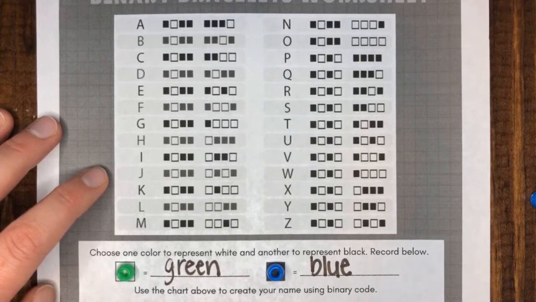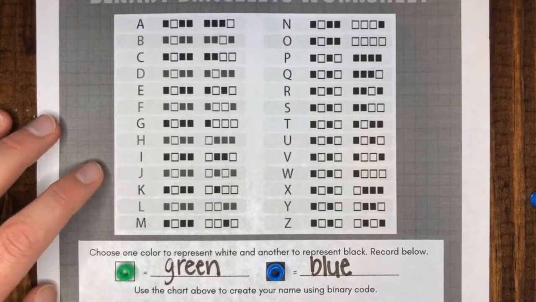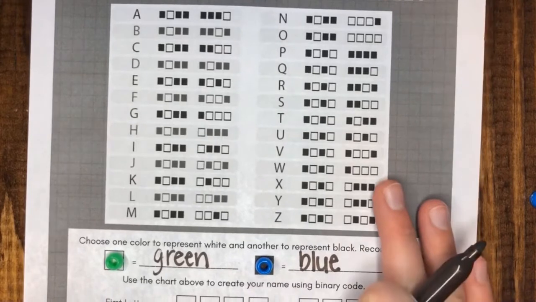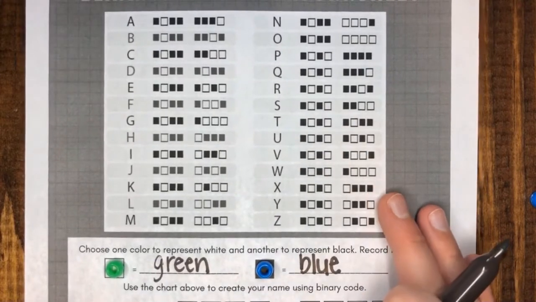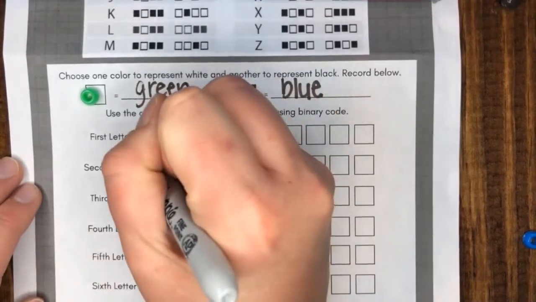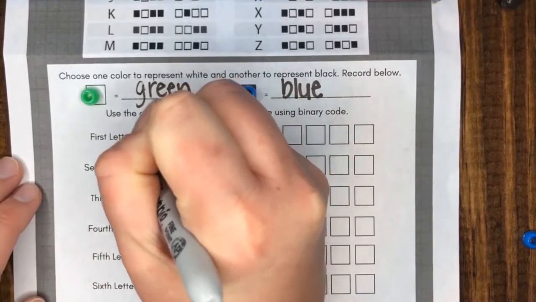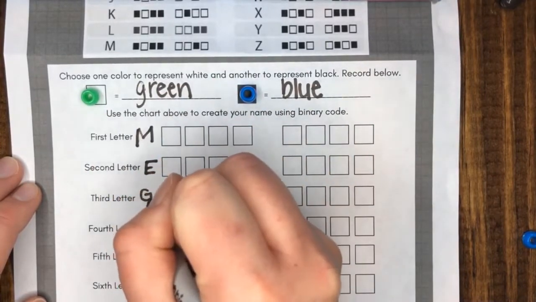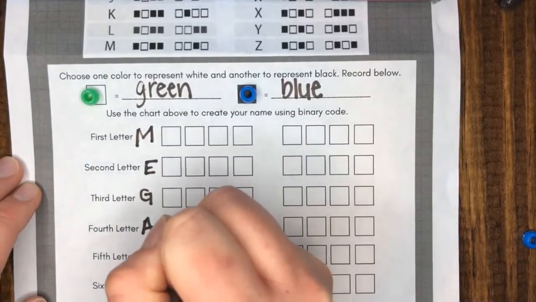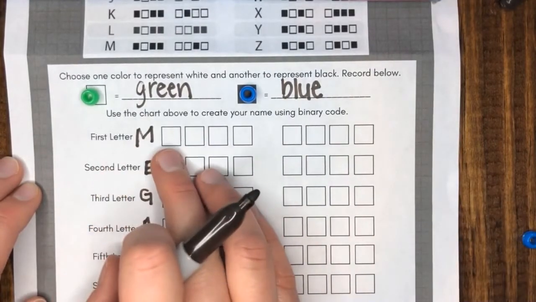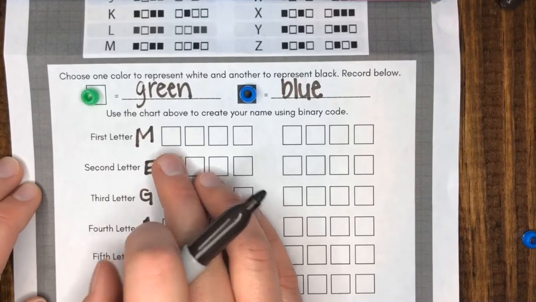Now that I've chosen green to represent white and blue to represent black, I will continue to fill out the bottom of the chart based on my name. I will now match the code to each letter of my name. My name is Megan, so I will write each letter of the alphabet that matches my name.